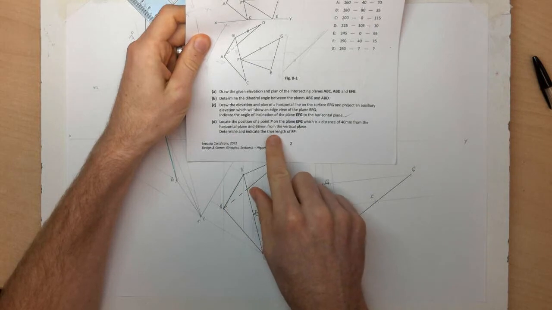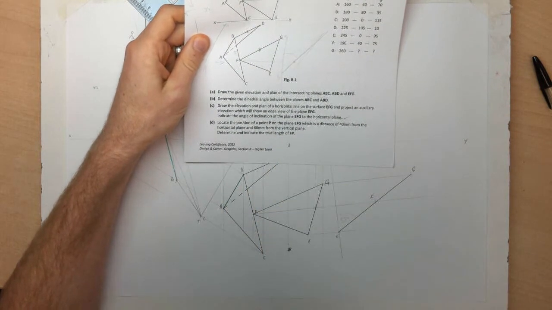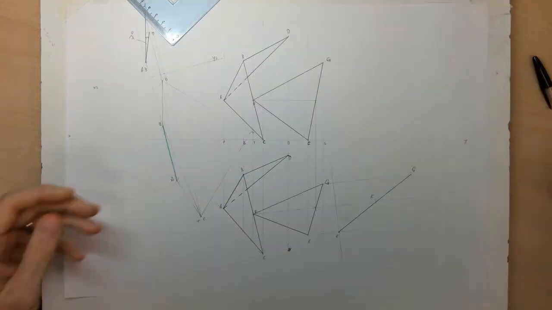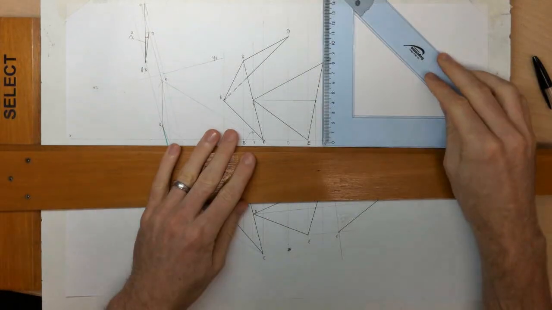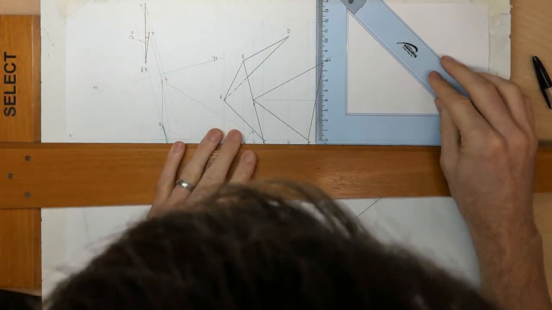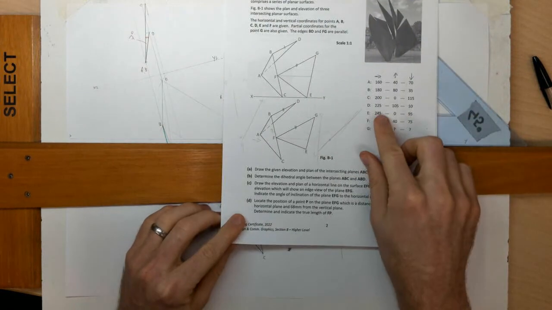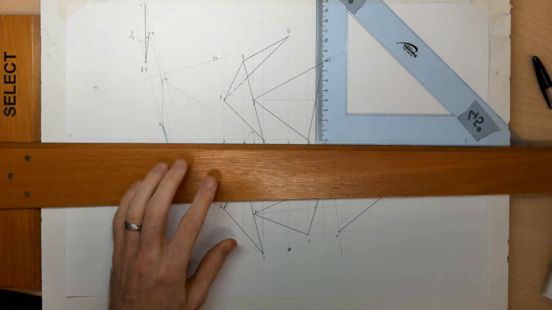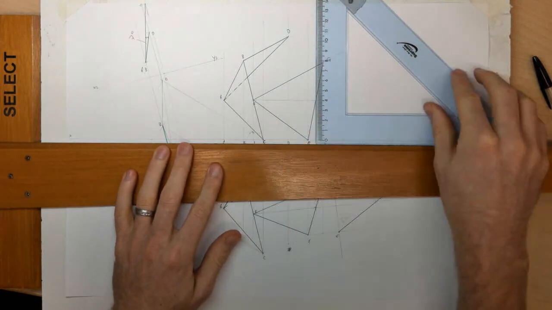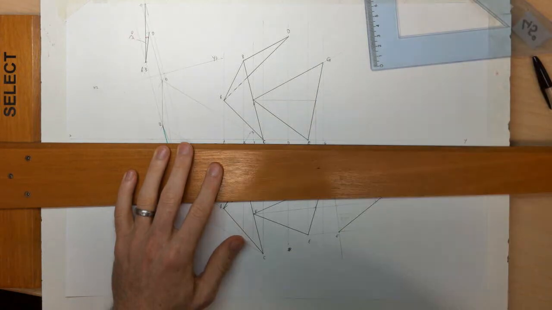So, determine and indicate the true length of PS. First of all we have to find that point P that is on that plane. So to start off, measuring up 40. Okay, and as luck would have it, in the question F is actually 40 up, so P is going to be in line with F, which is going to be useful for us.